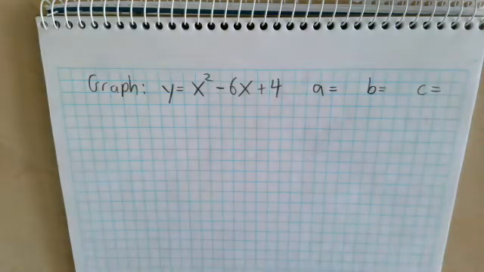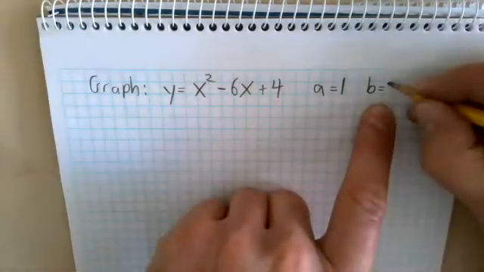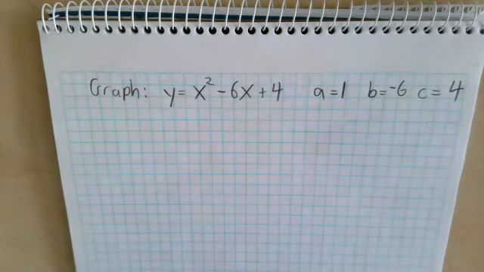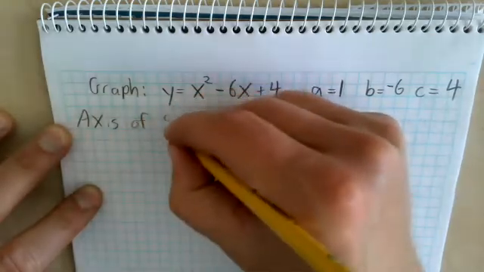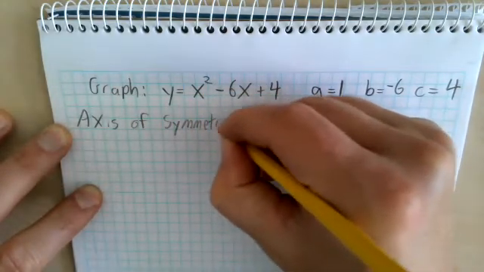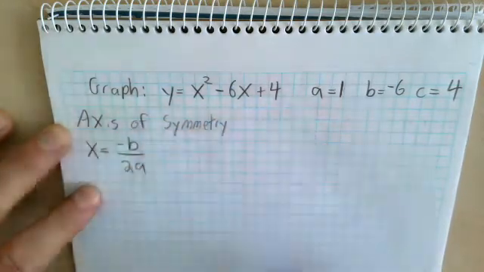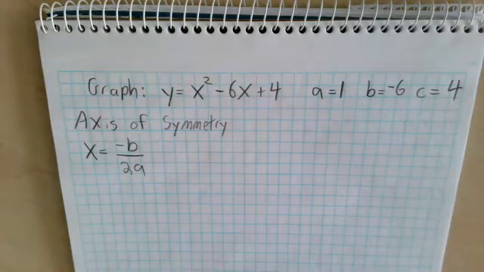So what's A going to be? Yes, when there's no coefficient, we assume 1. B is going to be -6. C is going to be 4. Let's find the axis of symmetry: x equals -b over 2a. See if you can figure that out, and I'll do it on the board on my own.